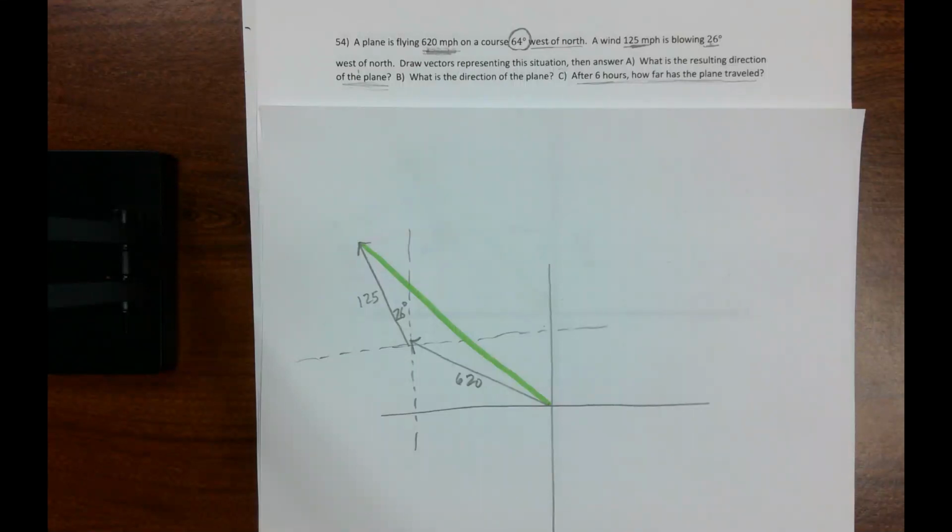Guys, 54, last exam review problem. So here we go, let's get her done. A little bit of a challenging one.